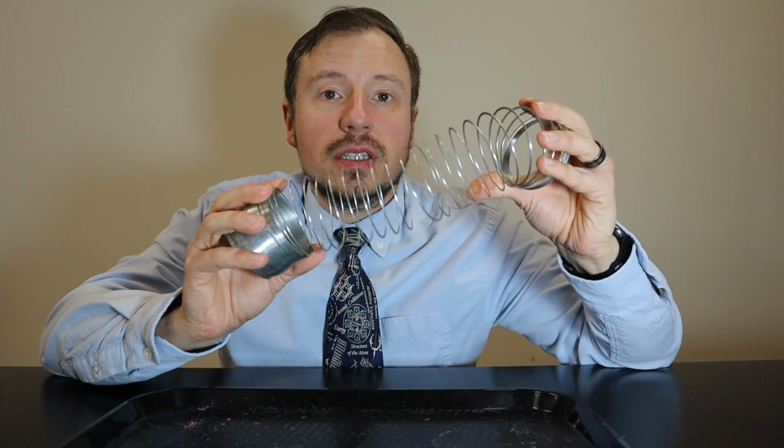So what we're going to do in this lab, we're going to go to a place where there's plenty of room to stretch out because we're going to stretch this slinky out to different distances. We're going to stretch the slinky out to 2, 3, 4, and then 5 meters. Then we're going to send a pulse down the slinky. So one person should be holding the slinky, another person should be sending the pulse.